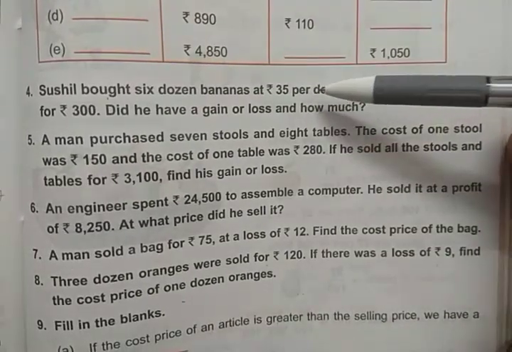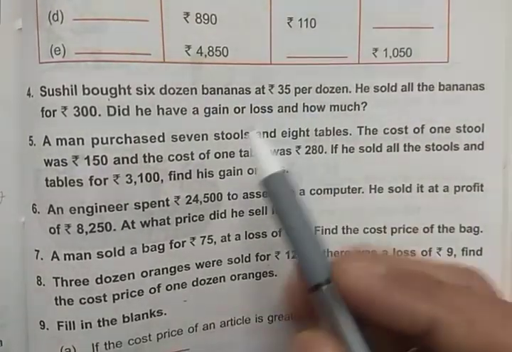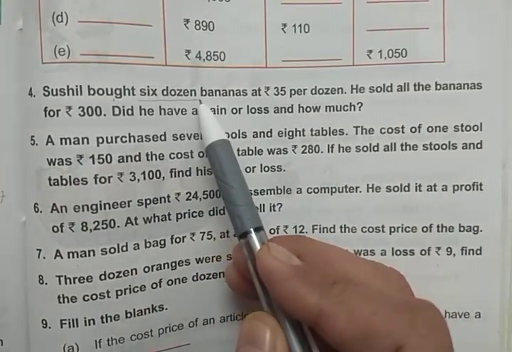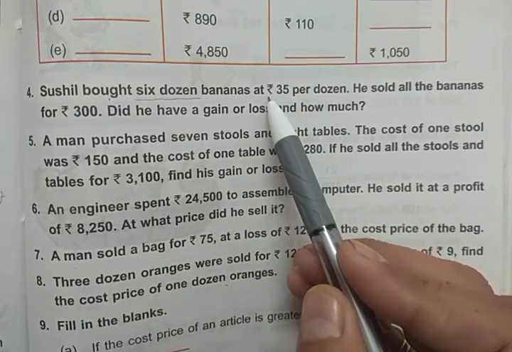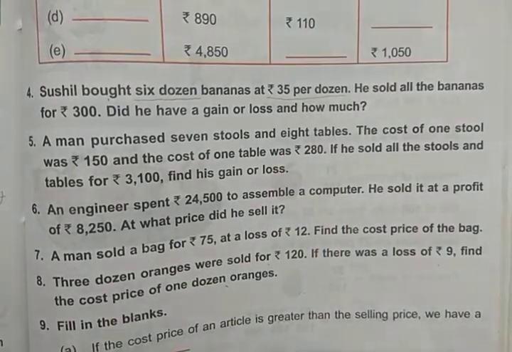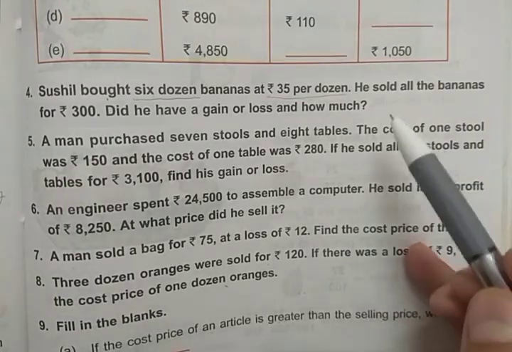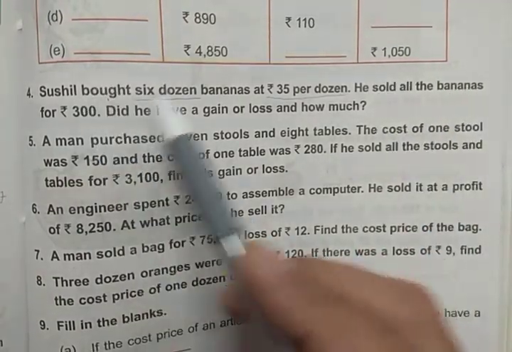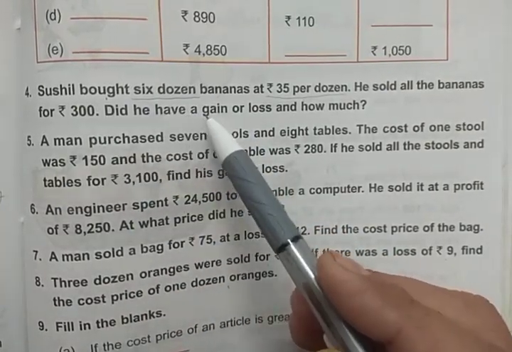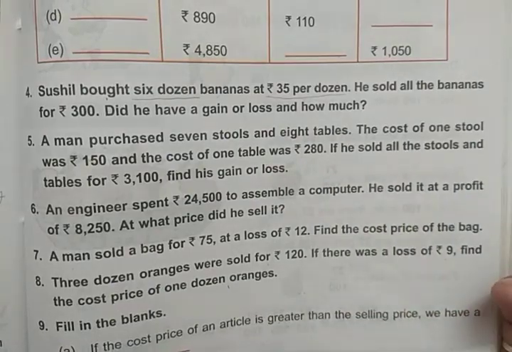Per dozen means each dozen. And Sushil bought 6 dozen bananas. And its rate is given, that is rupees 35 per dozen. And he sold all bananas. All bananas means 6 dozen bananas, for rupees 300. Did he have a gain or a loss, and how much?